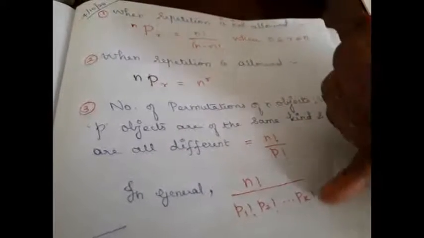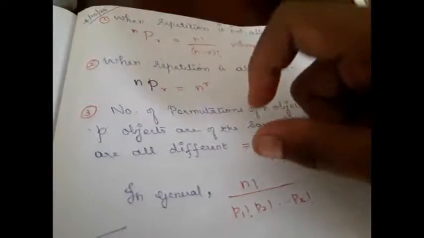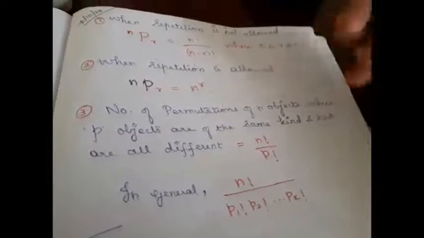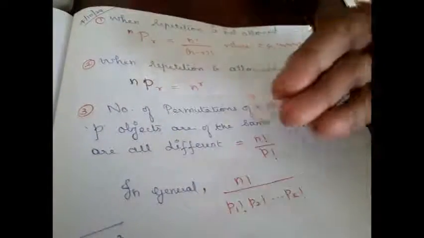Then in general, if we have some set of objects of the same kind, and another set of objects of the same kind, then if you take the word independence, 2 or 3 letters will repeat, right? So for the first letter, how many times does it repeat? The second letter, likewise. We can extend it to the general case. So n factorial divided by p factorial and so on. So we have to remember all these formulas.